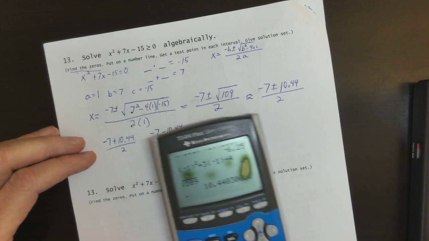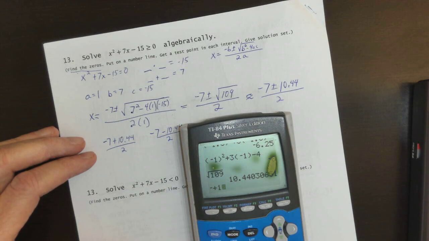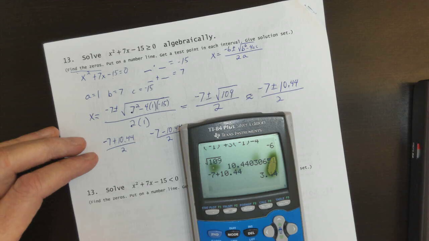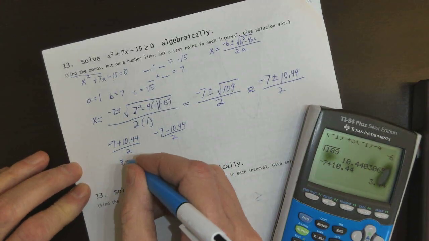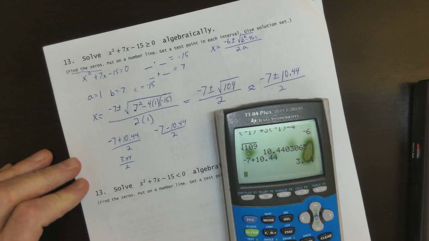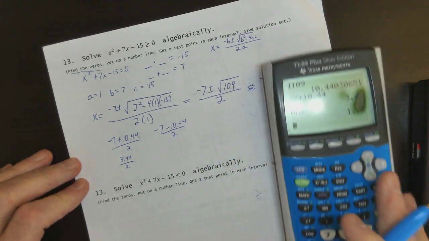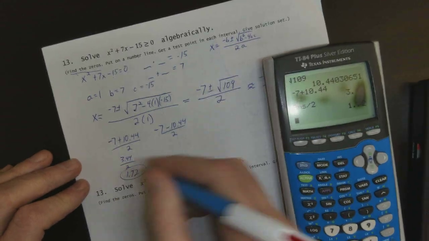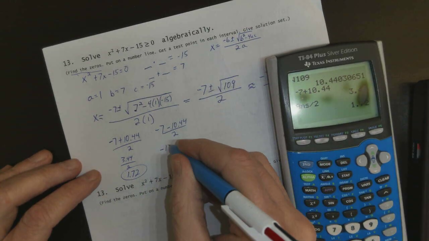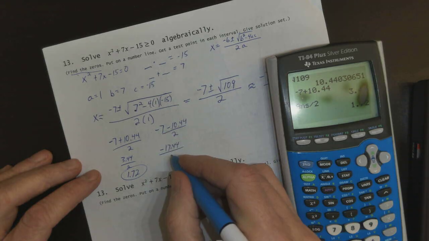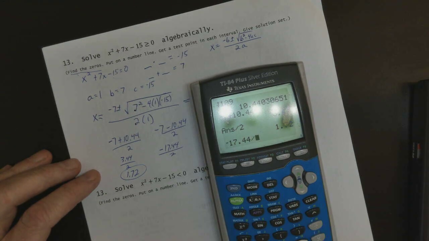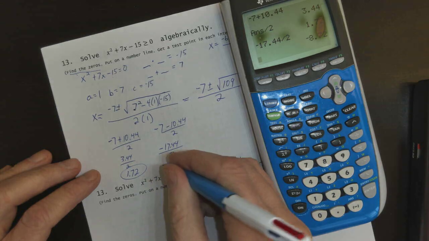Negative 7 plus 10.44. Whoa, got your 7 there. Let's just start again. Negative 7 plus 10.44 is 3.44, divided by 2. I'm going to divide that by 2, and I get 1.72. There's one of my zeros, 1.72. This is negative 17.44. When I add those 2 together, divide that by 2, negative 8.72.